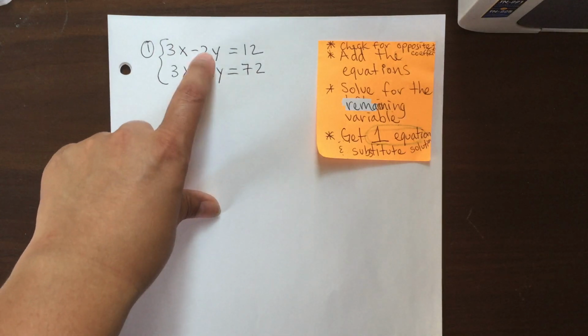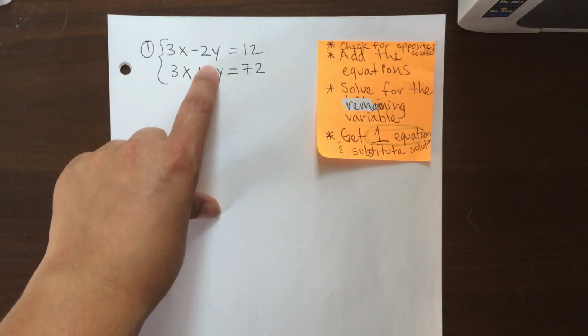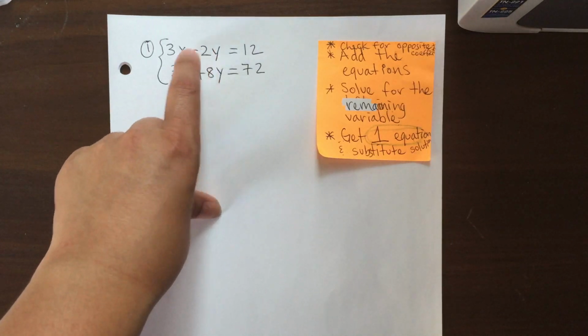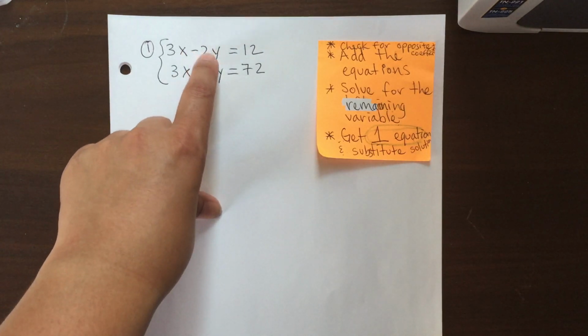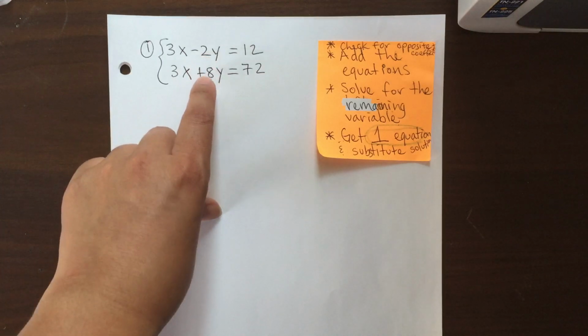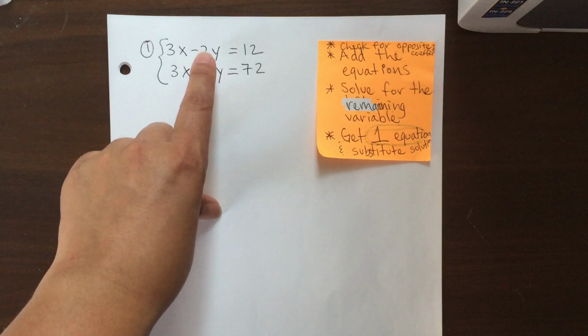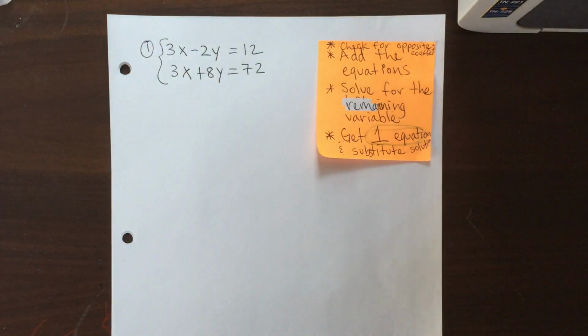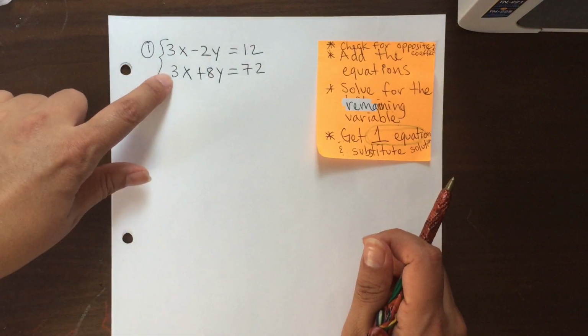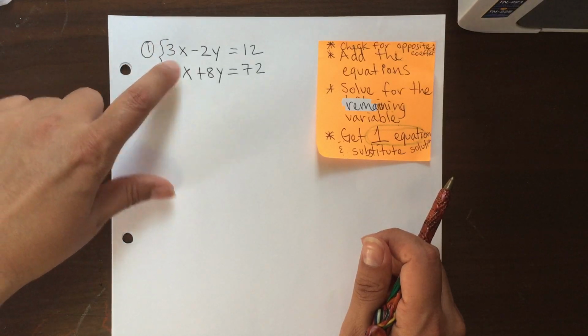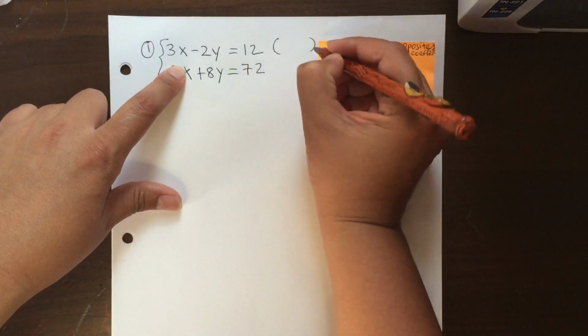However, we don't have the same number after the sign. They have to have the same, either -2 and +2, or +8 and -8, but they don't, so I cannot cancel those either.